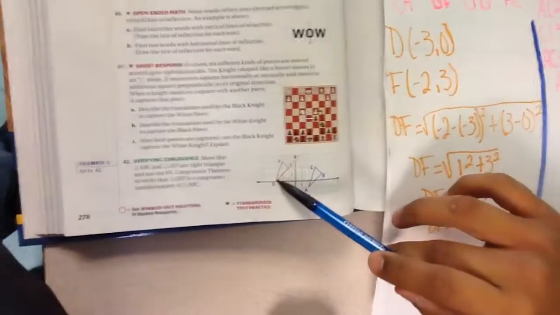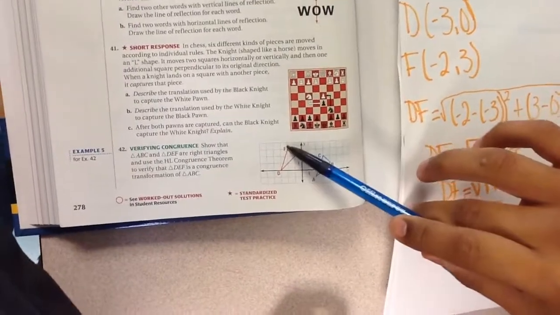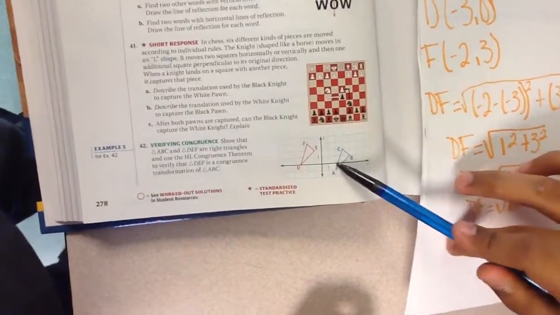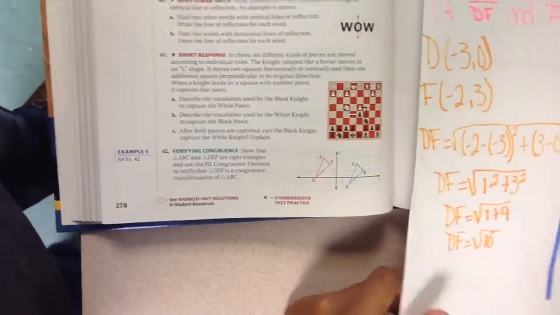Alright. Now the question says you have to use the HL congruence theorem for triangle DEF and ABC. So it's basically the distance formula. You have to find if line DF and line AC are the same. So here's the distance formula.